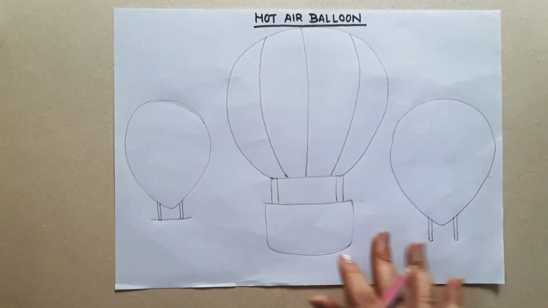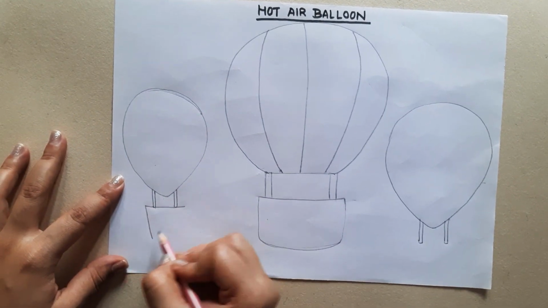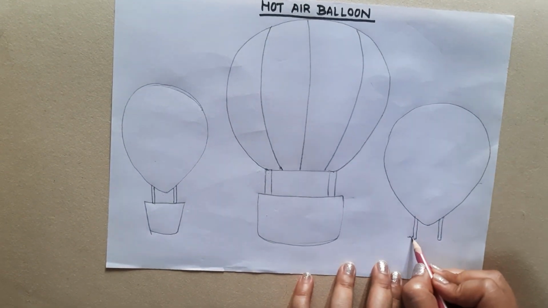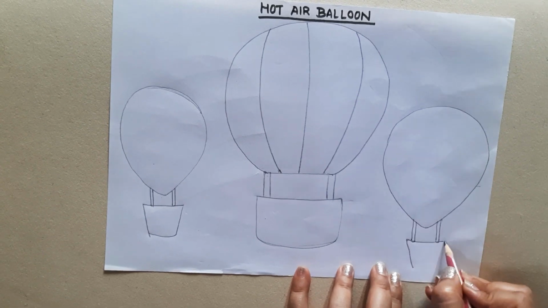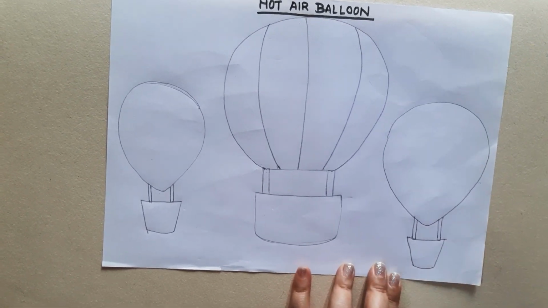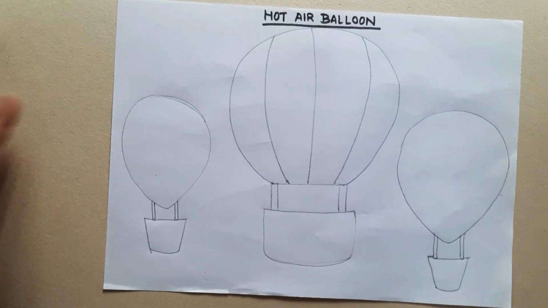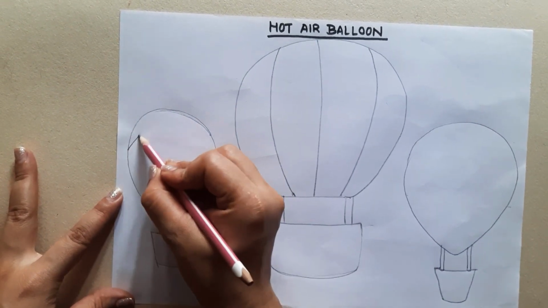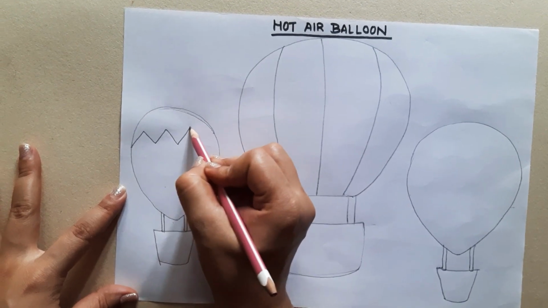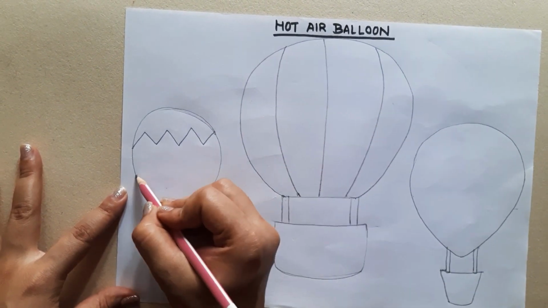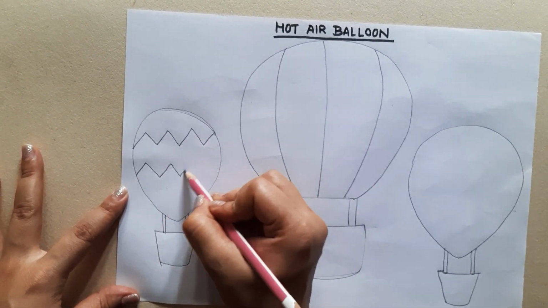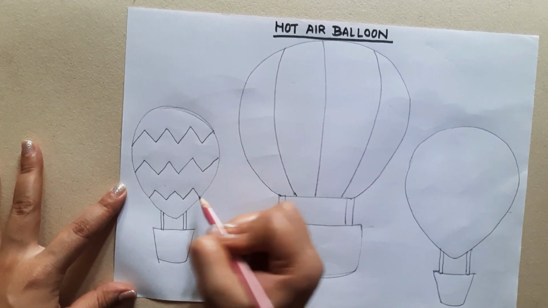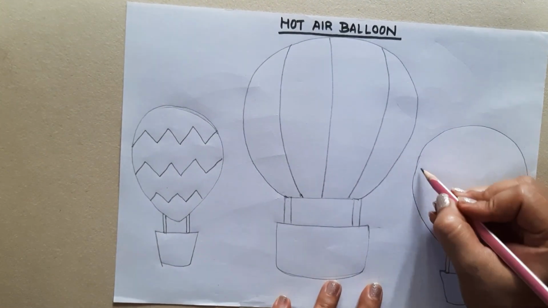Now I'm telling you a different kind of basket, a basket which is like a pot. This basket can also be made. Children, you are free to make your favorite designs on the hot air balloon. Maybe with zigzag lines, with standing lines, with sleeping lines. There are hot air balloons in the shape of famous cartoon characters. You can make stars on the hot air balloon.